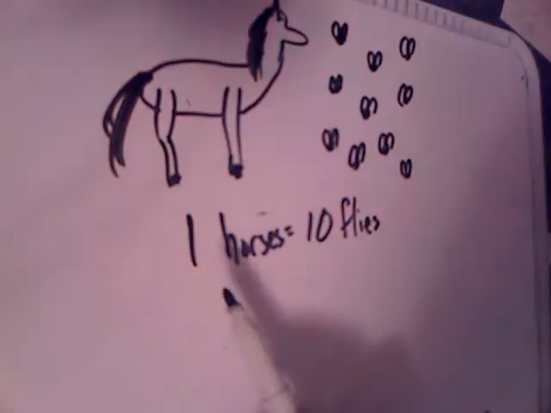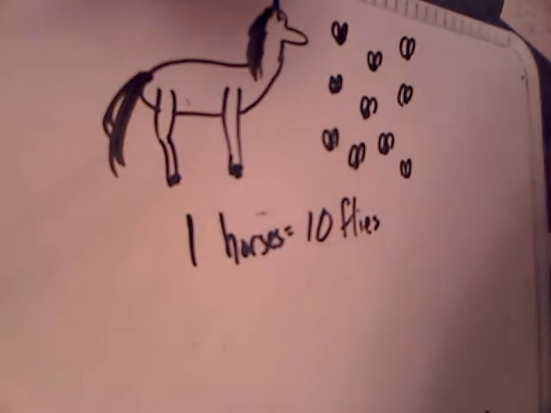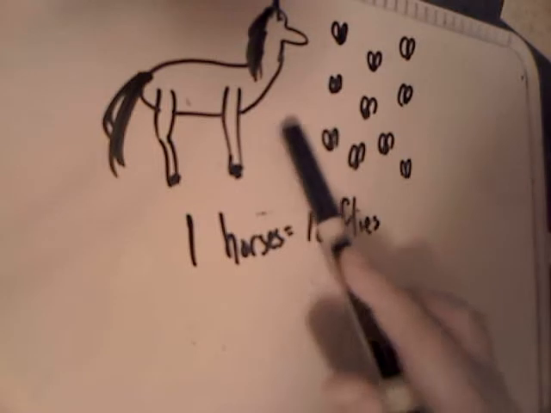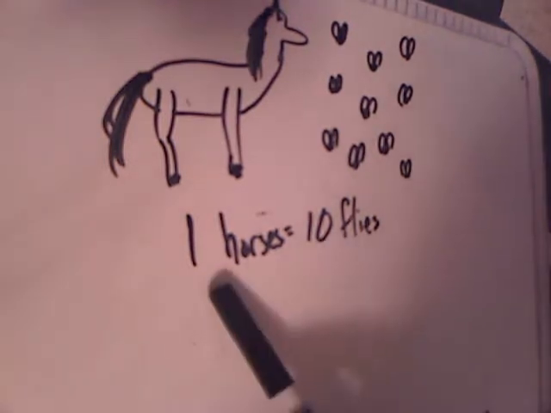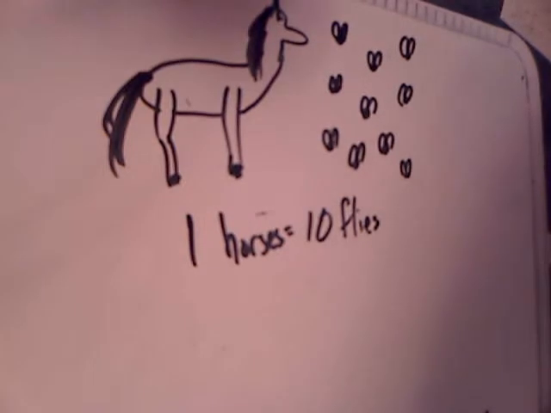You're comparing one of something to the other measurement. And what you need to remember are two things. You need to remember horse to fly, multiply. So one horse times 10 equals 10 flies. Horse to fly, multiply. But if I want to talk about flies to horse, then I'm going to divide, of course, because 10 divided by 1 equals 1.